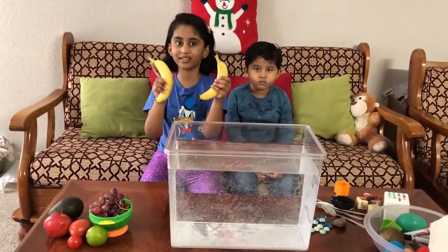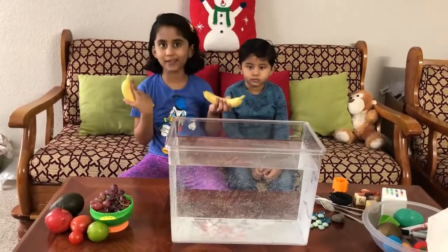Bananas are so healthy to eat. Just like my brother, he always eats them.